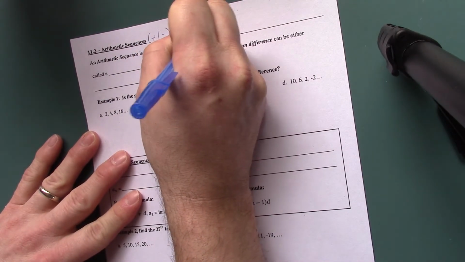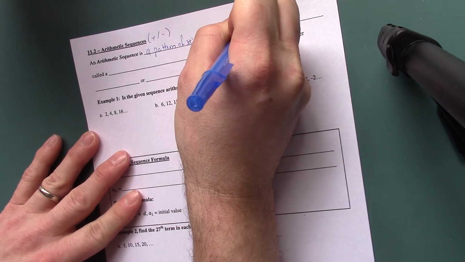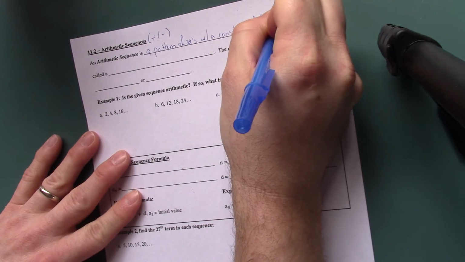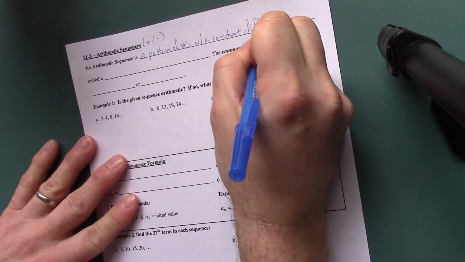of numbers with a constant difference between consecutive terms.